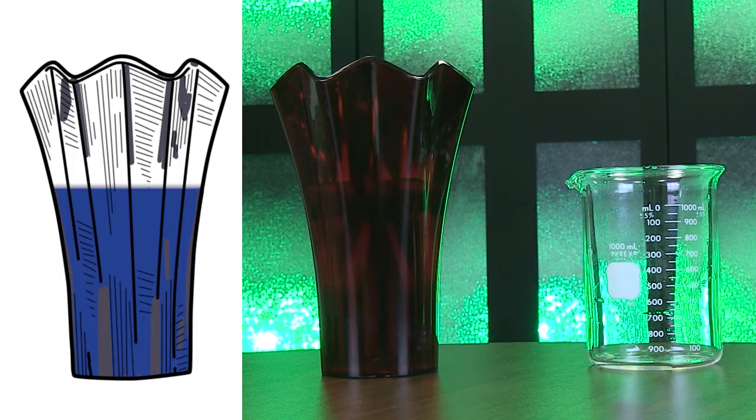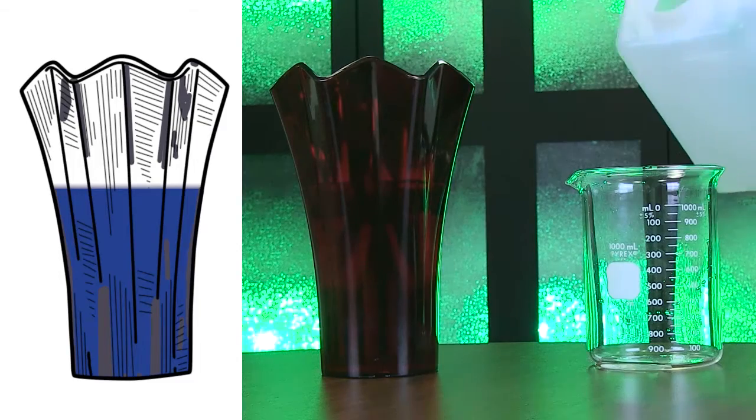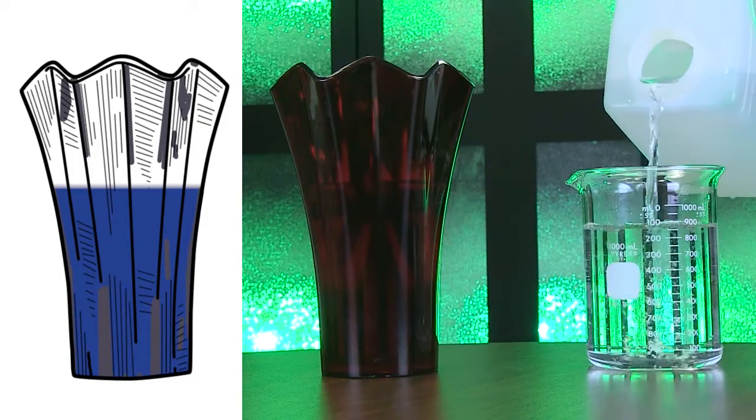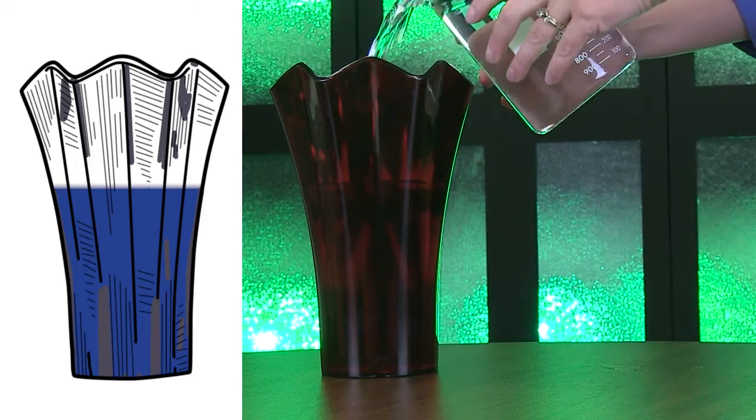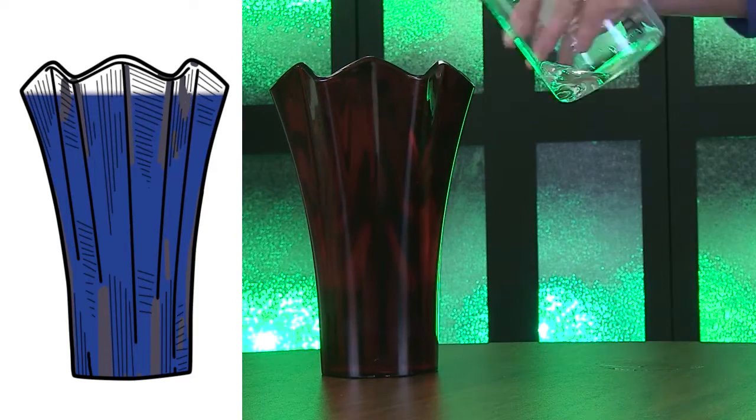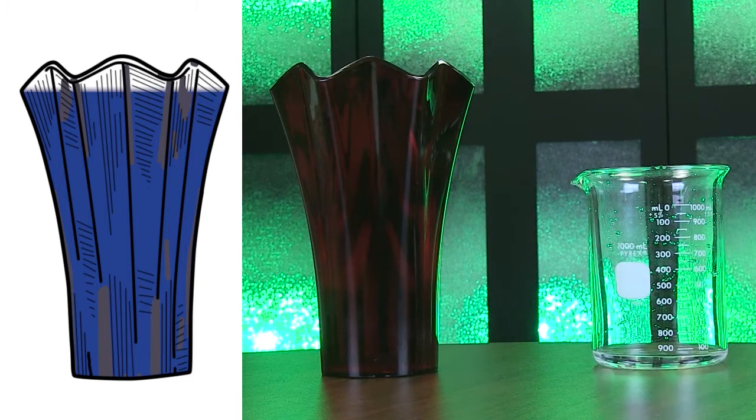Looking back at my drawing, it looks like my estimate for 1 liter is fairly close, so I'm not going to change my estimate of where I think 2 liters would be. I still think it will hold that 2nd liter. I have just a little bit left in my measuring device, so my estimate was correct. This container holds about 2 liters.